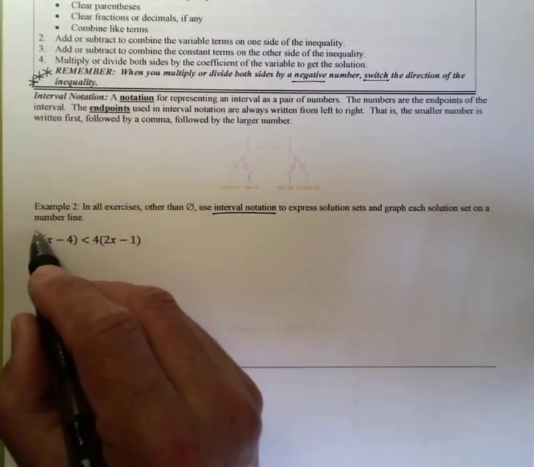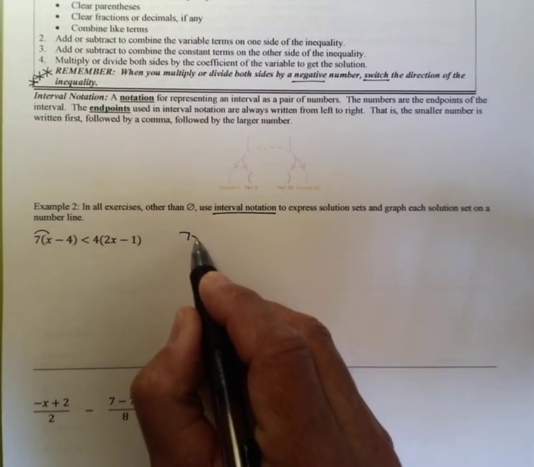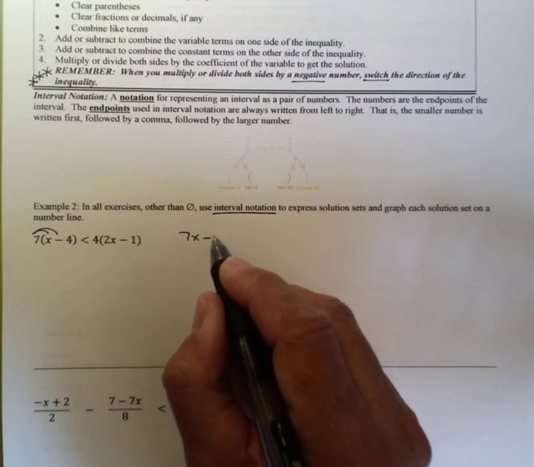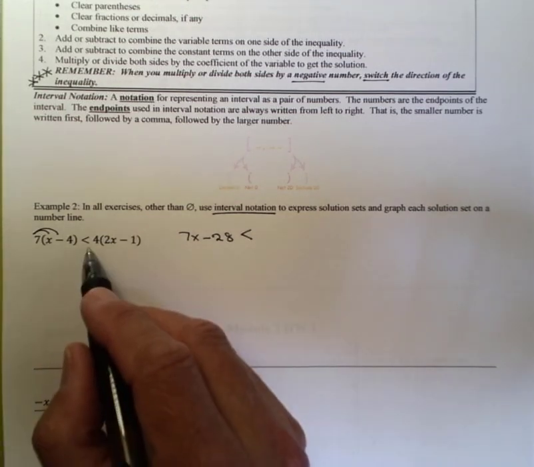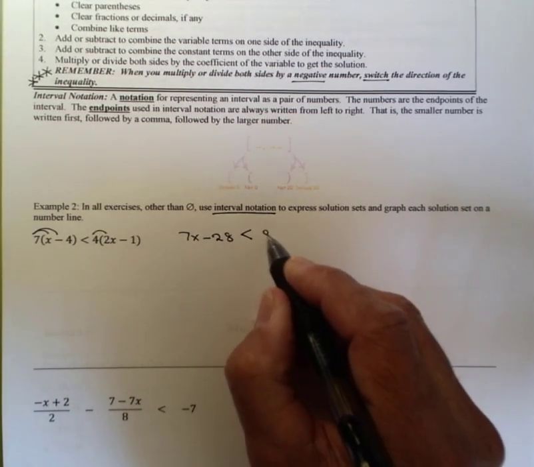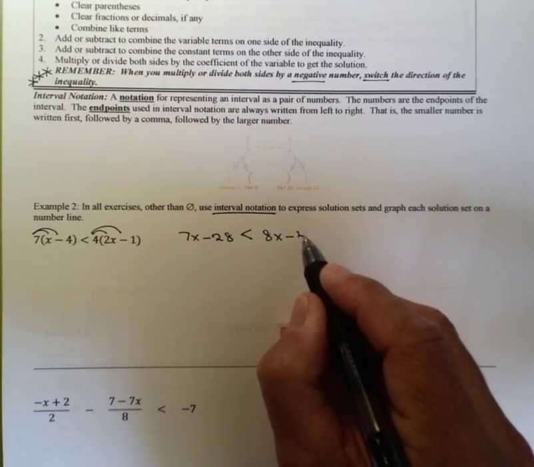All right, so let's do it. 7 times x would give me a 7x. I'm going to come over here for more room. And then I'd say 7 times -4 is going to be -28. And I'm going to put my inequality down just like it was because it hadn't changed yet. And then I say 4 times 2x, well, that would be 8x. And then 4 times -1 is -4.